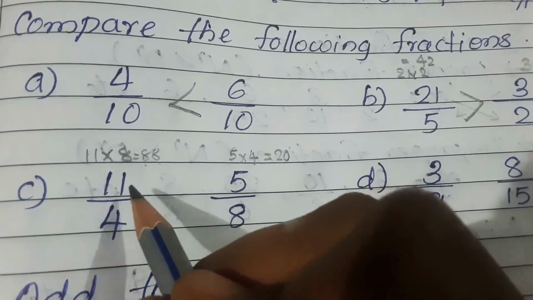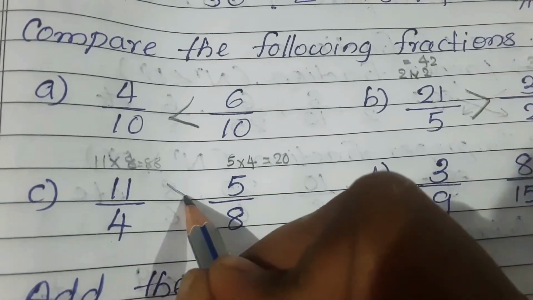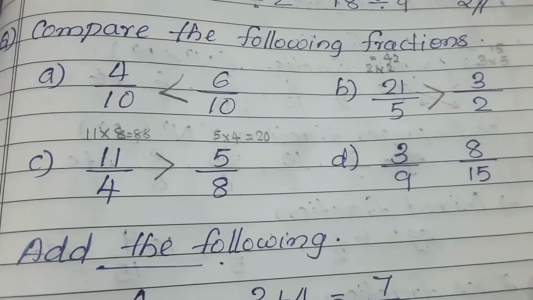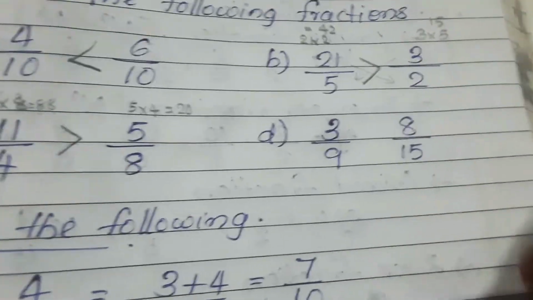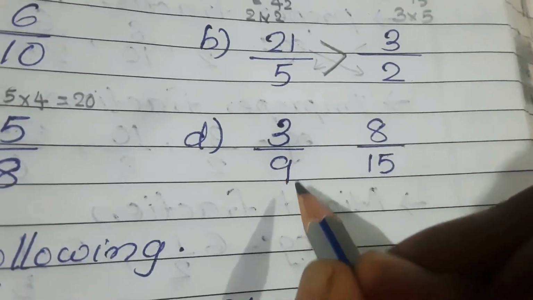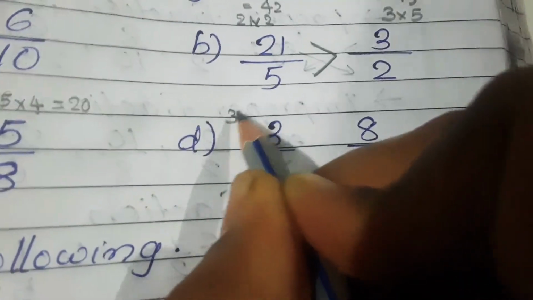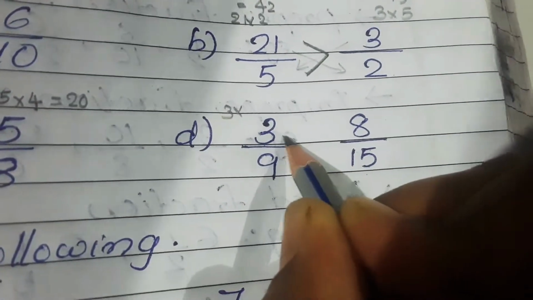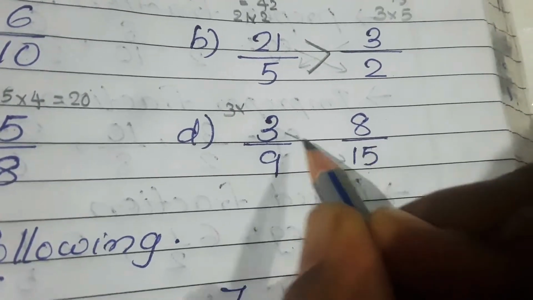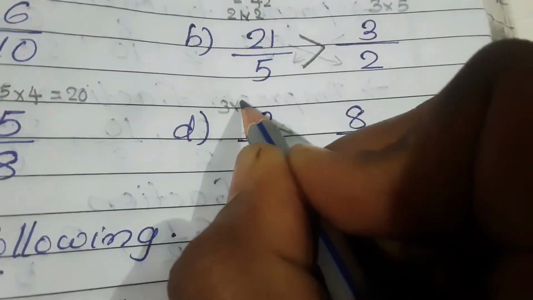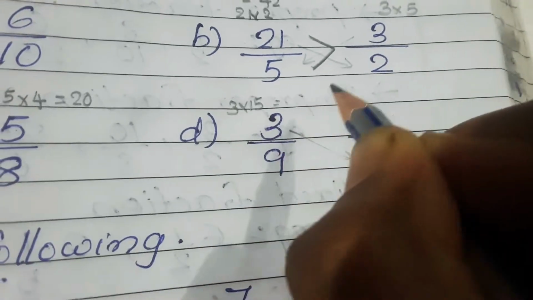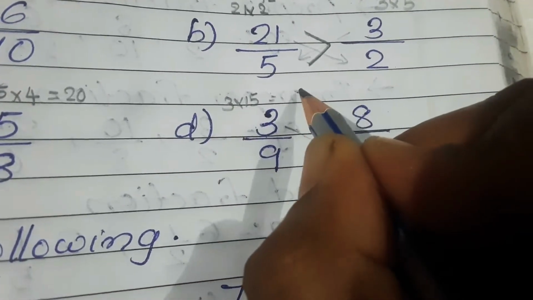88 is greater. So 11 by 4 is greater. You can put a symbol like this. Now look at the next one. Here also you can multiply the first number by 15. By taking the cross product, you will get 3 into 15. Okay. 3 into 15 is 5 3s are 15.